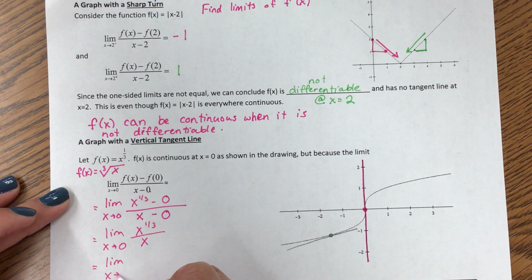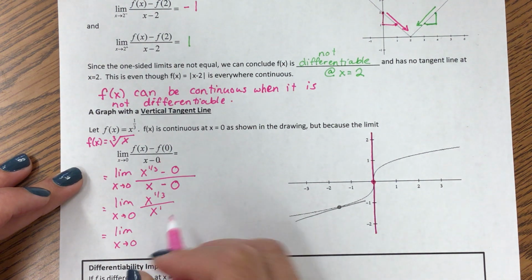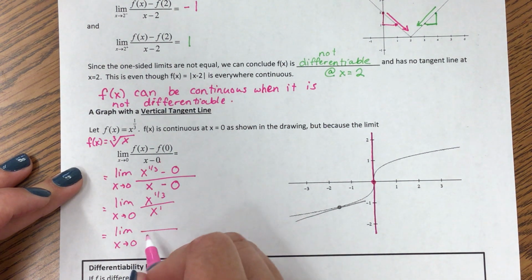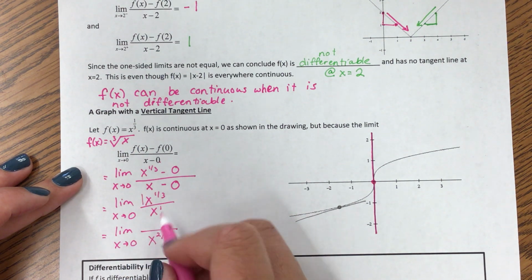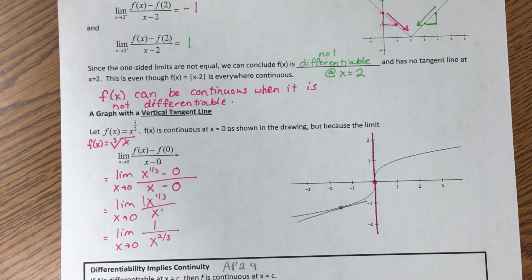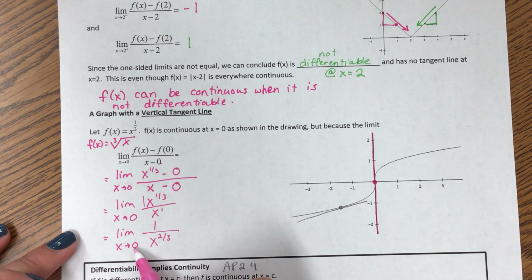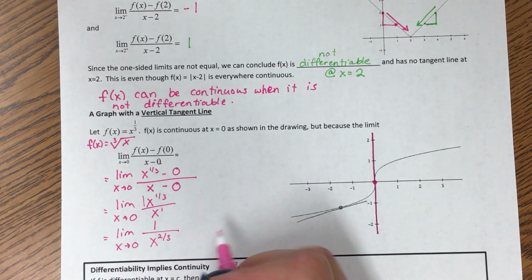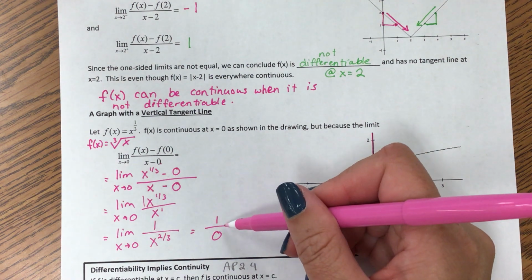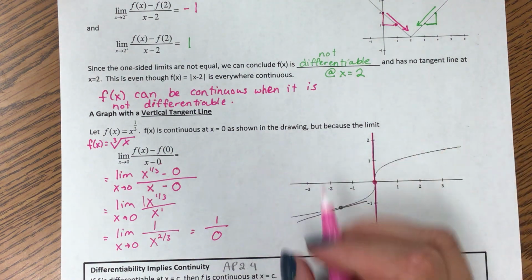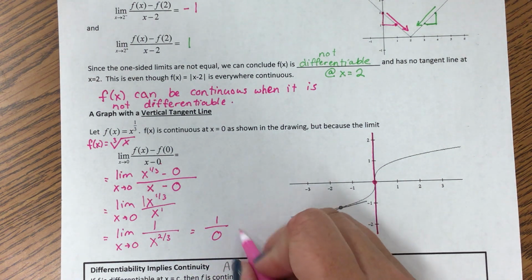Doing some little algebra, if we take 1/3 and subtract it from 1, we get 2/3. The bigger portion of x was in the denominator, so x to the 2/3 is in the denominator, and we need something on top. The coefficient was a 1, so put a little 1 placeholder. All right, if we plug in 1, that doesn't do anything. We plug in 0 because x is approaching 0. So this is going to equal 1 over 0. If you have 1 over 0 or any number over 0, that is undefined. So the slope is undefined.